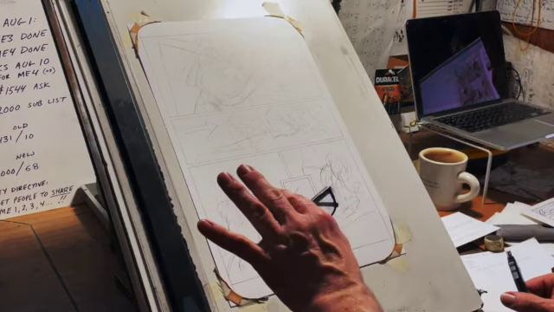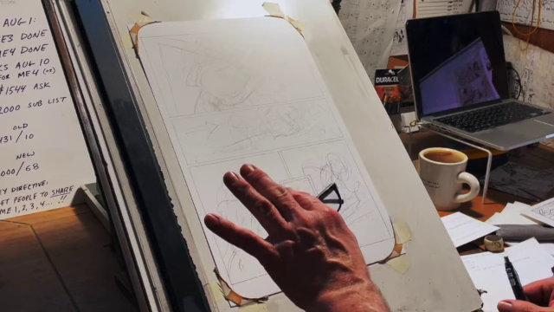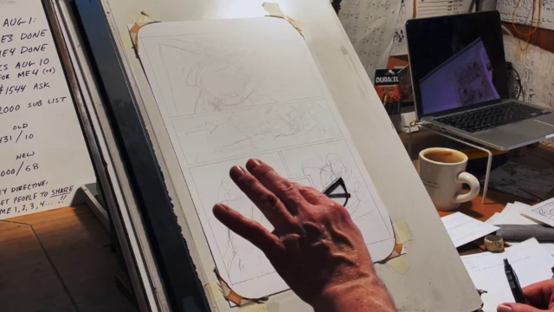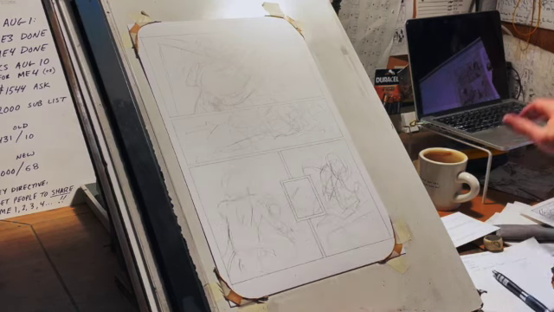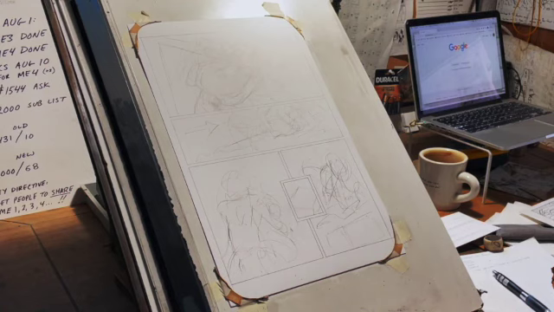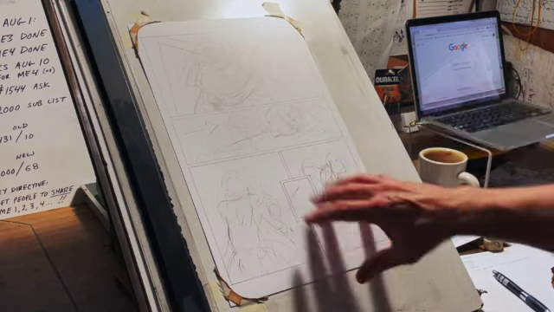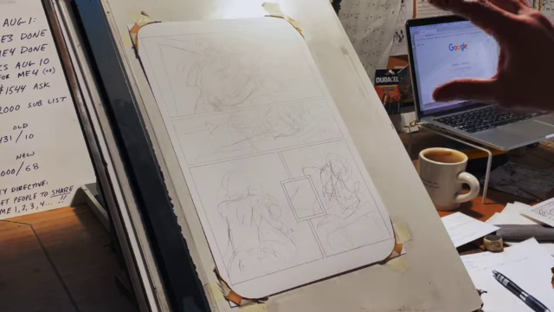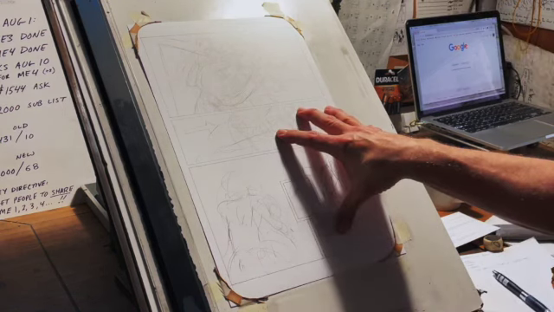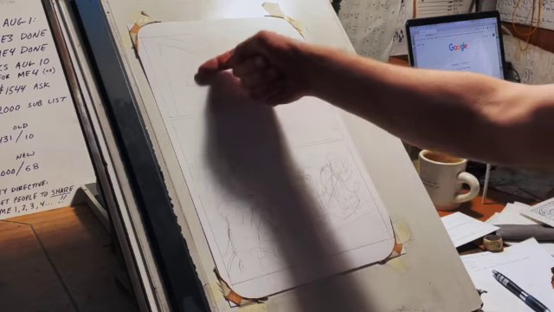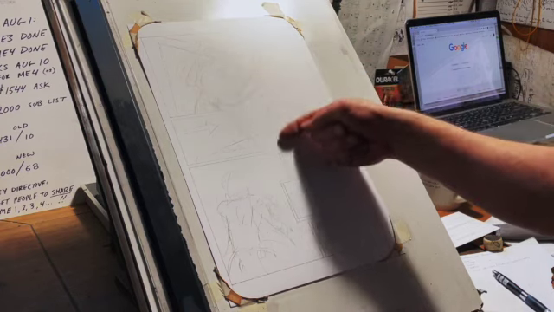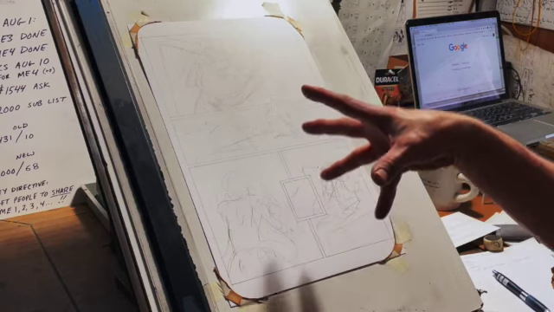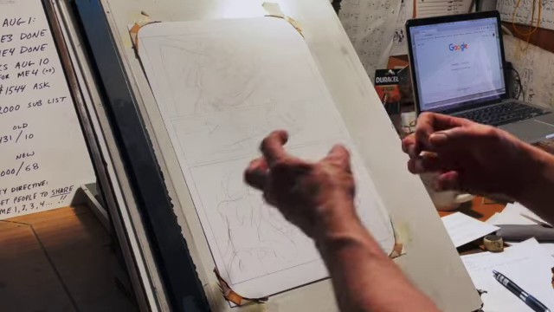So I've got the structure, the shape of the page going, and that'll be it for this session. In two weeks' time, we'll have pencils fully rendered, and I'll show you in a more concrete way how this page is starting to take shape. All these gradations and nuances here turn into something more solid.